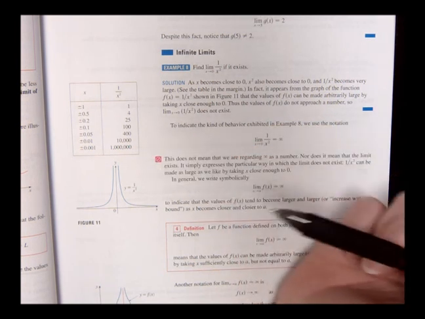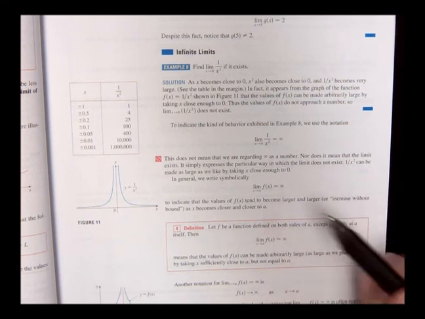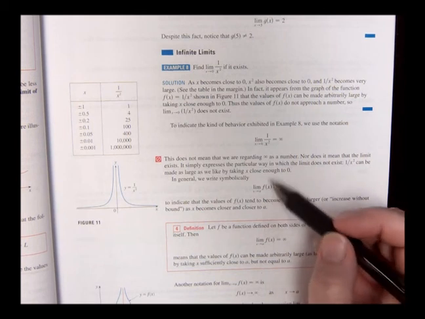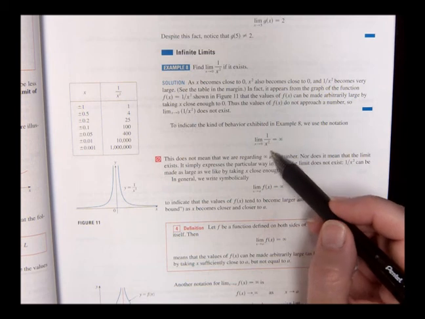When that happens, it is an infinite limit. That means my result is that the limit as x approaches 0 of 1 over x squared is infinity.